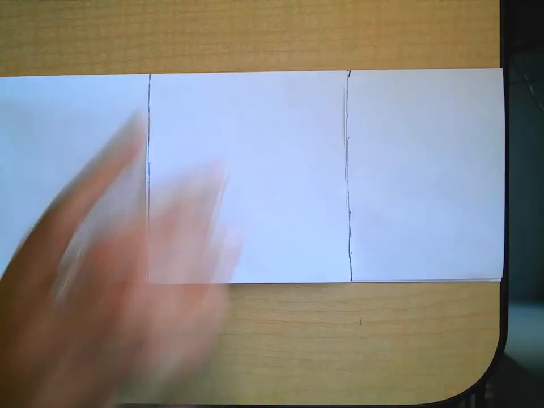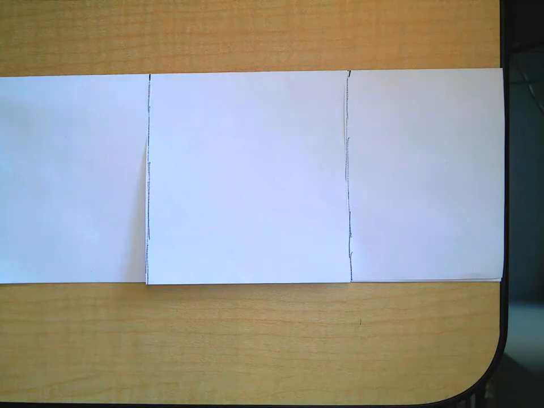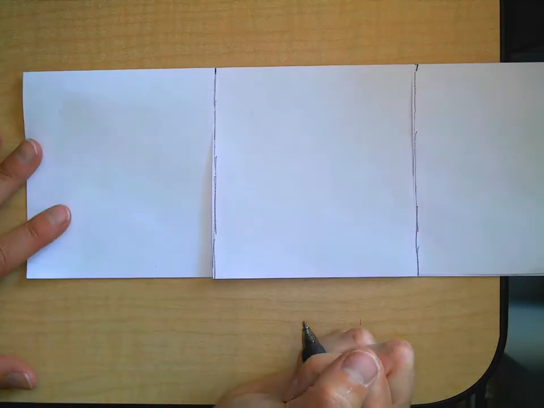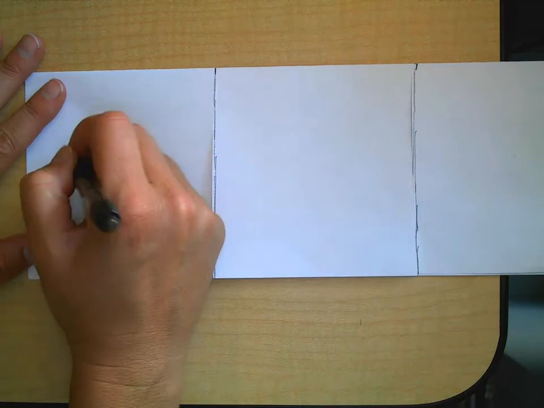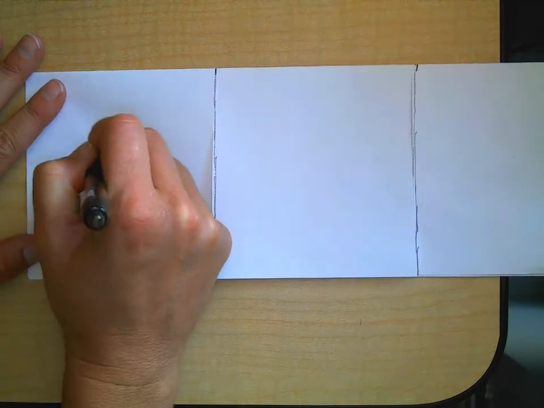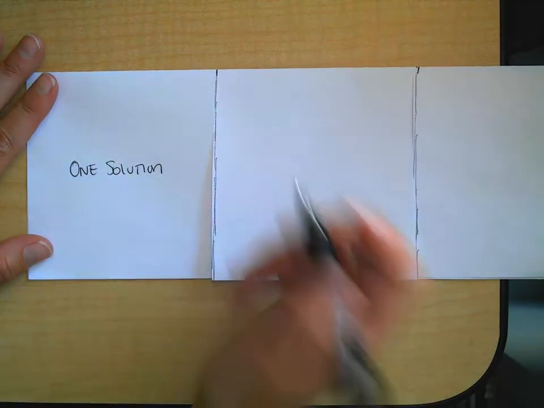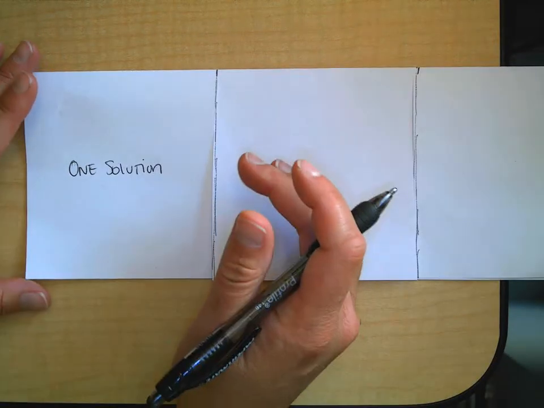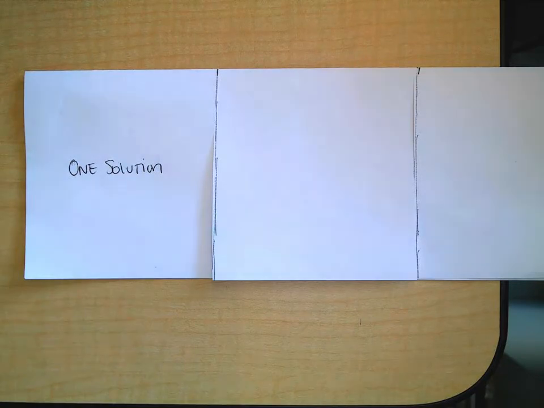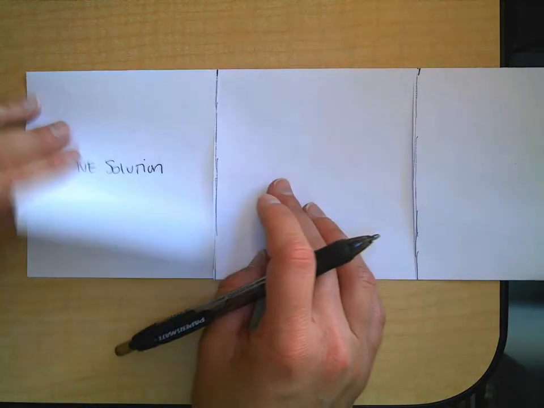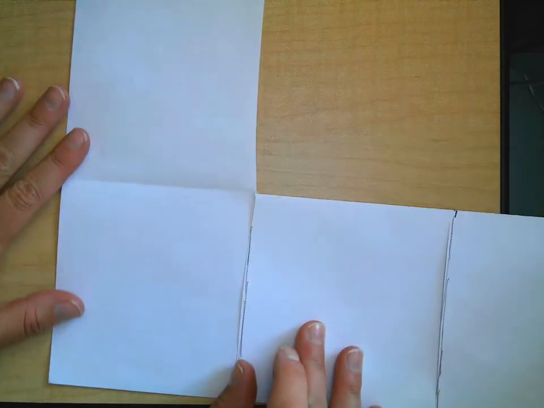We are then going to grab something to write with. So this one is going to be called one solution. Okay, so when we have one solution, we're going to go over this now. We're going to do an example inside here of 2 different types that you'll actually see.